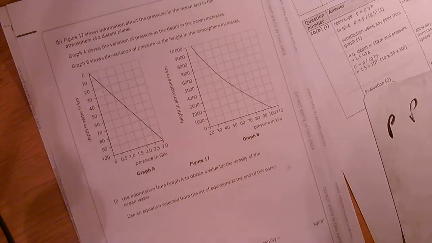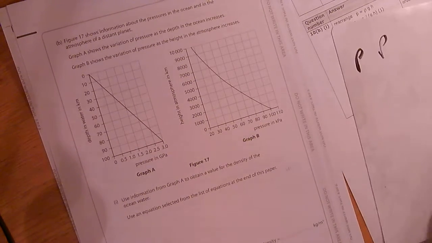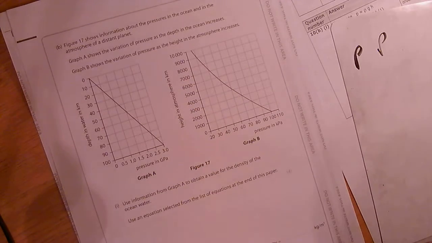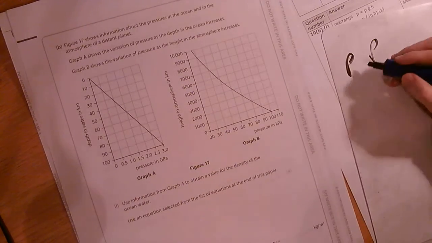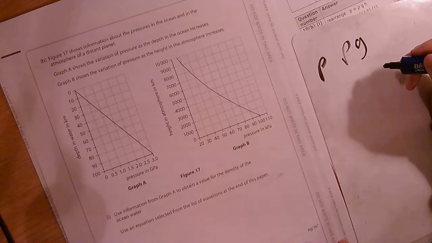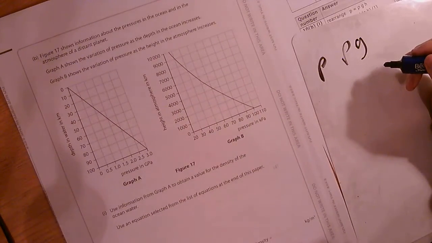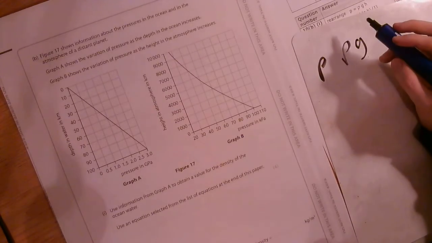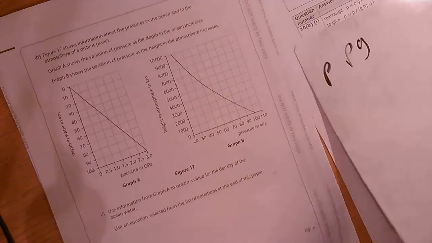That's really interesting. I've only just spotted they have assumed that it's the same gravity on the distant planet as it is on Earth, but they shouldn't have done that. So if you spotted that, well done, you're better than the exam paper. Anyway, moving on, we're looking for something like this. We know G because for some reason we're assuming it's the same as Earth gravity, like a lot of science fiction shows seem to do. So we're looking for an equation with those things in.